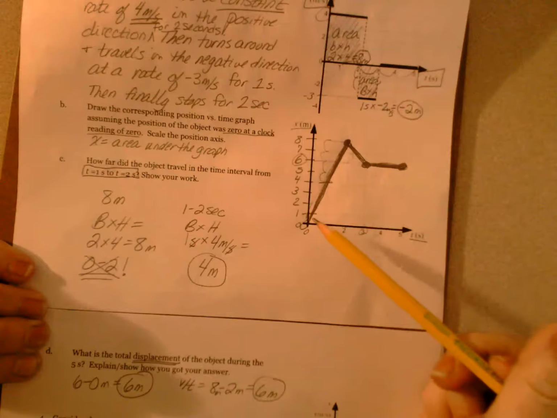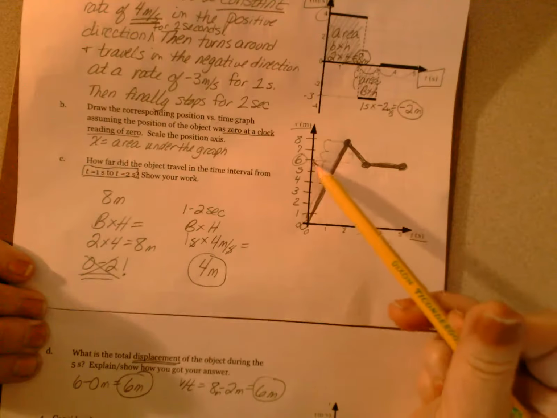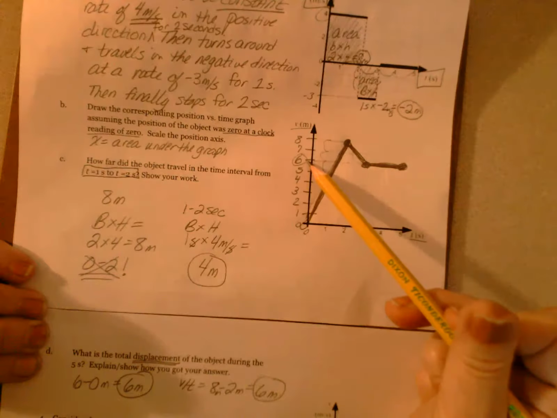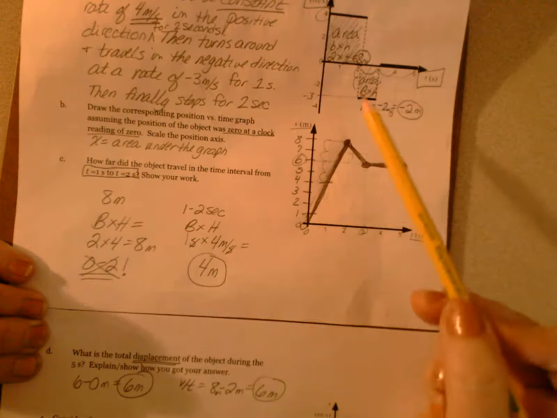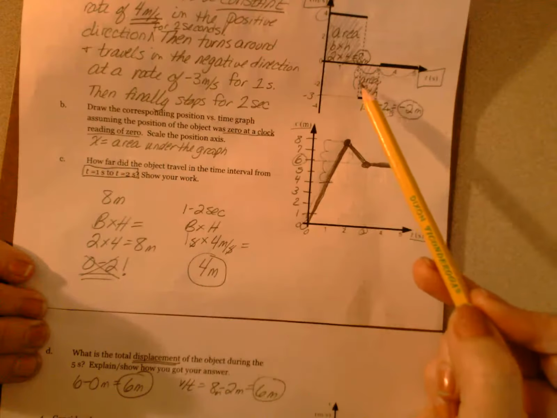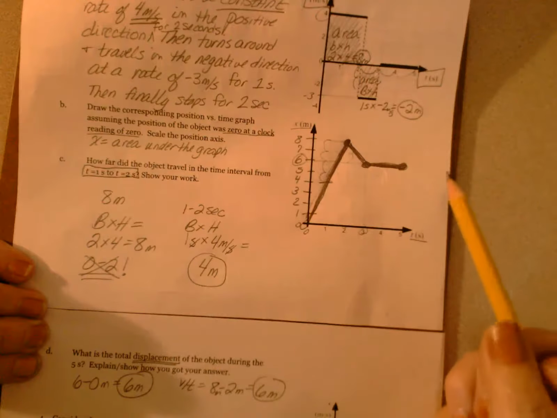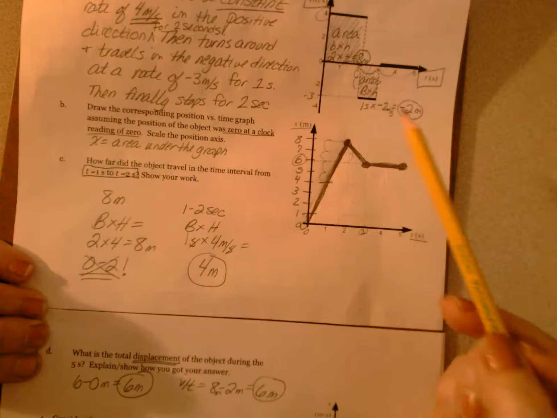So if you're given a position time graph, just look at what line it's at on the position side. Or if you're given a velocity time graph, find the areas of each of the surfaces here, and then add them all up. So 8 plus negative 2 gets you 6 meters.